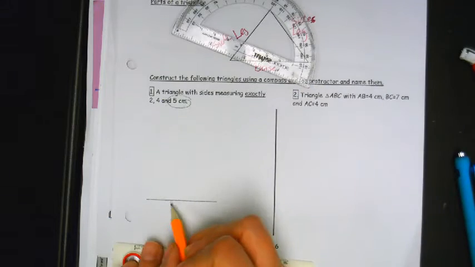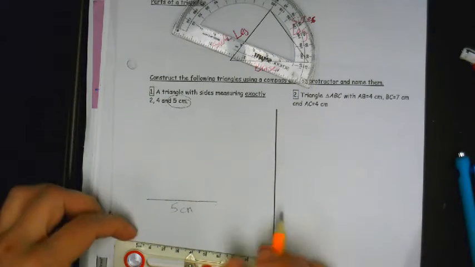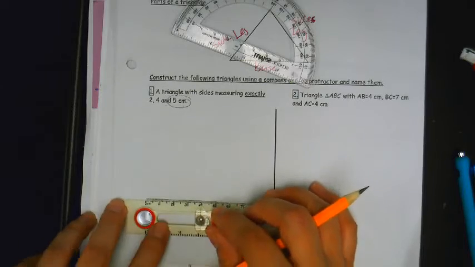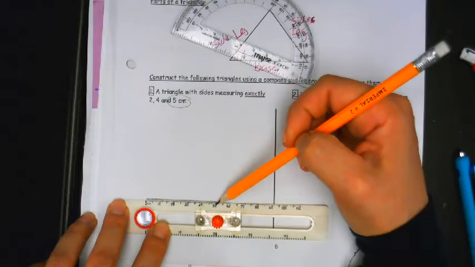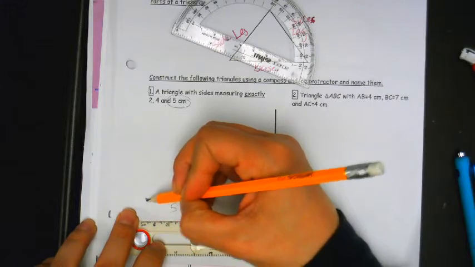And then I'm going to label it 5 centimeters. Okay, so do that first. 5 centimeters. So if I place this on 0, which is over here, and I'm going to go all the way to the 5. We're good? Okay, now draw a dot on this end, and draw a dot on this end.